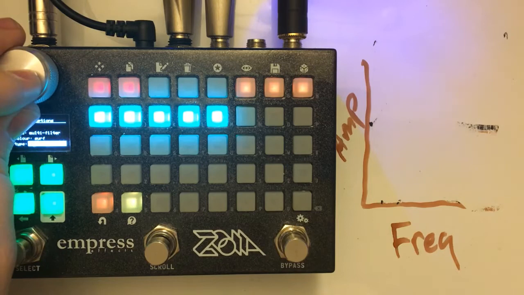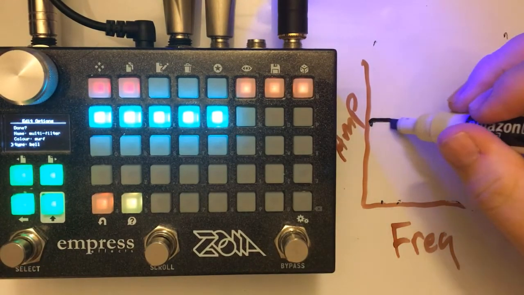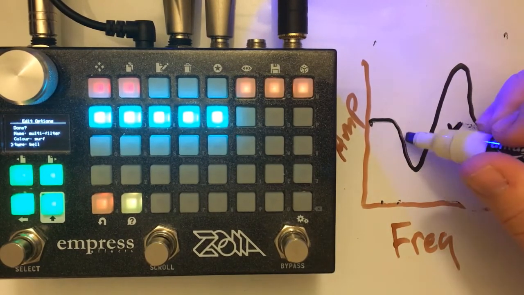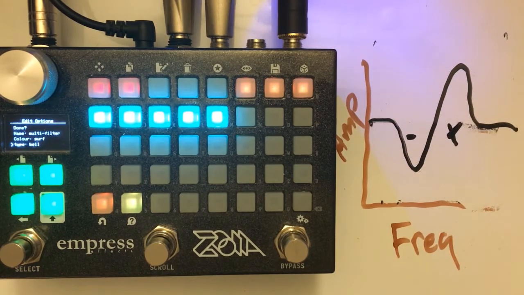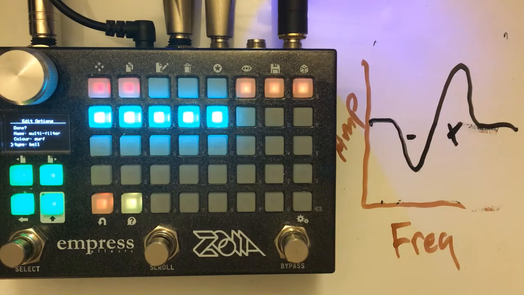And then there's a bell filter, which can either have a positive gain, in which case it boosts that frequency, or a negative gain, in which case it cuts that frequency. So that's referred to commonly as a notch filter when it cuts the frequency, and when it boosts, that's a parametric, like a parametric EQ.